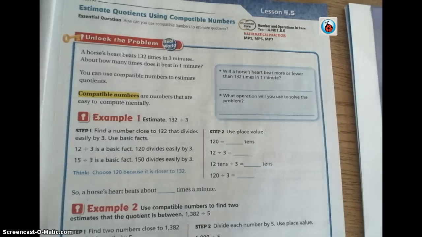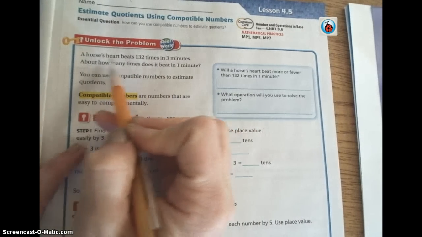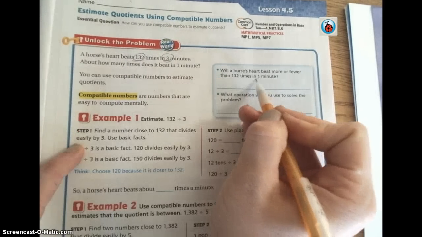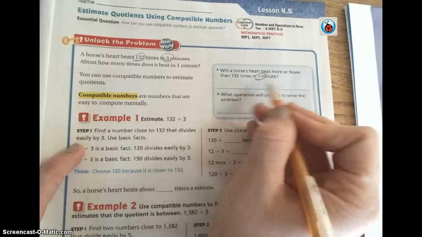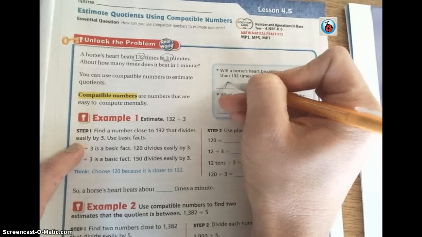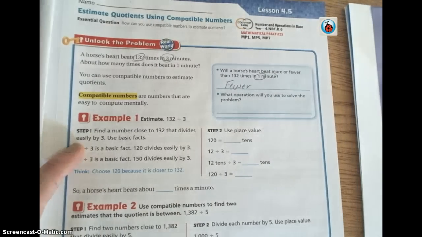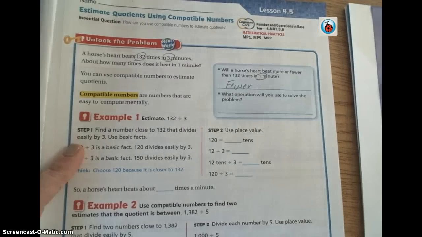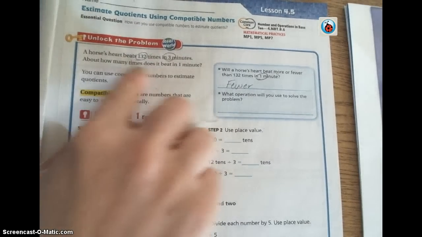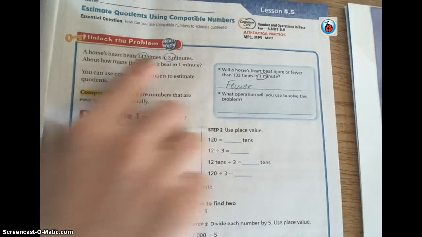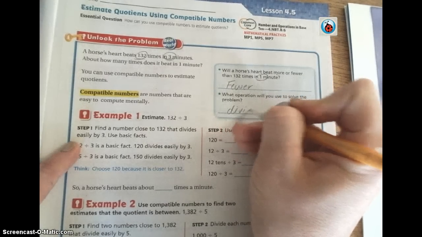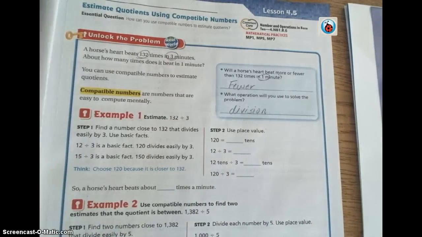Over in this blue box it says, will a horse's heart beat more or fewer than 130 times in 1 minute? Okay, so I know that a horse's heart beats 132 times in 3 minutes. So if I'm just talking about 1 minute, would that be more or fewer? Well, since 1 is less than 3, that would actually be fewer in 1 minute. And then what operation will you use to solve this problem? I'm taking this large set of 132 times and breaking it down into 3 minutes. So that's going to be the operation division, because I'm breaking it down into separate sets.